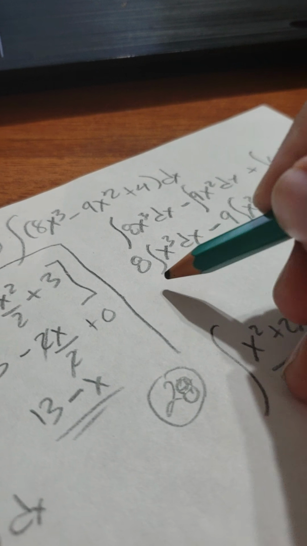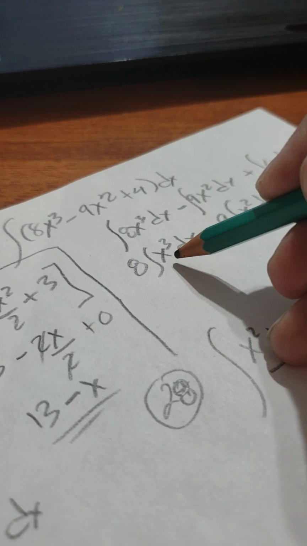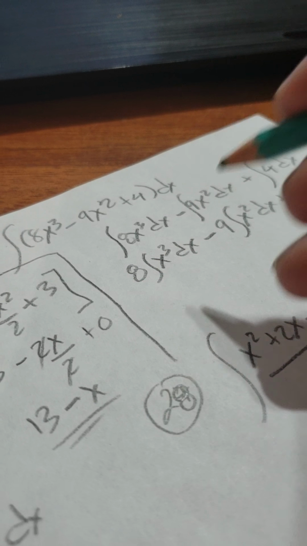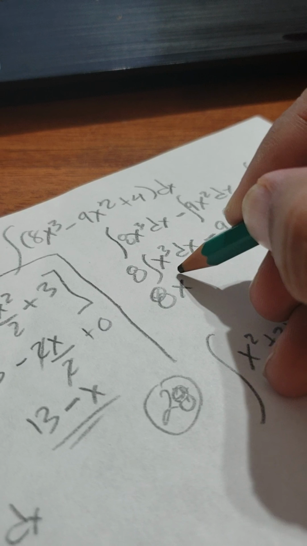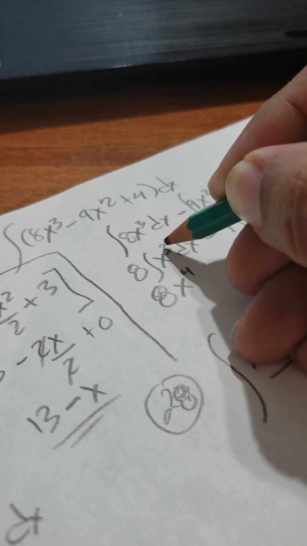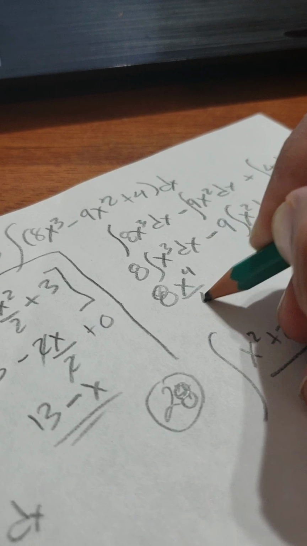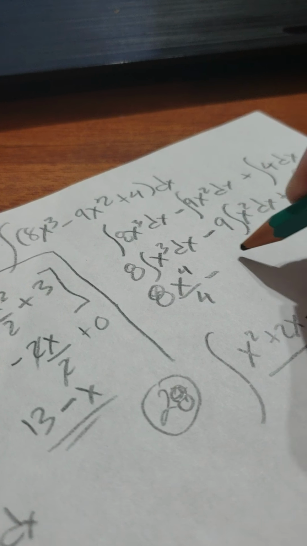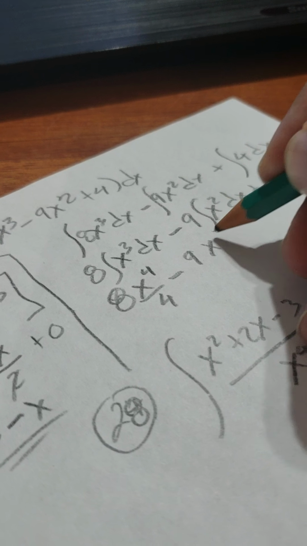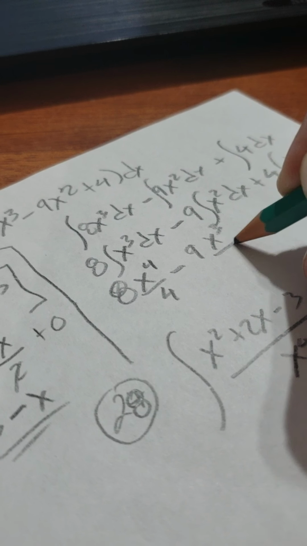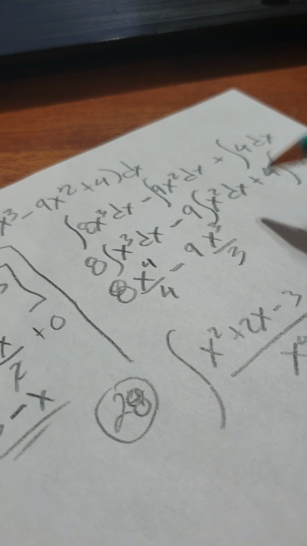Now, here we have, let's start with this. We have the integral of x to the third power, 8 multiplied by this integral, will be x to the 4. Remember, 3 plus 1 is 4, divided by 4. Minus 9 times x to the 2 plus 1, which will be 3, divided by 3.